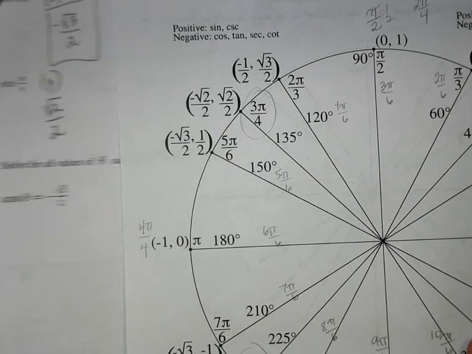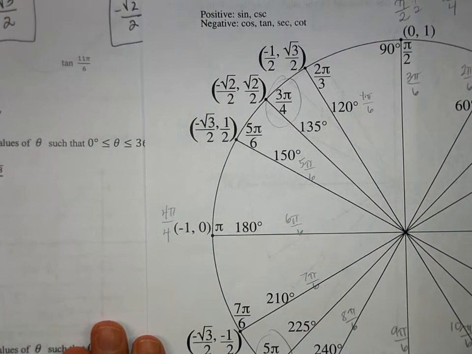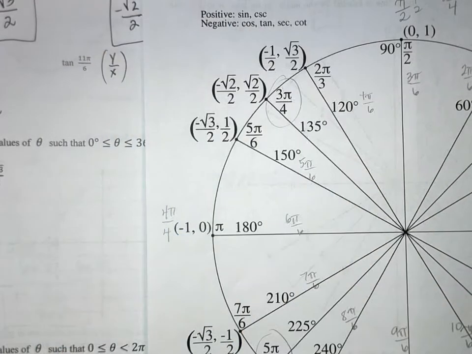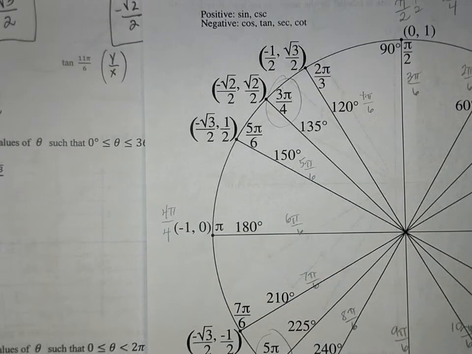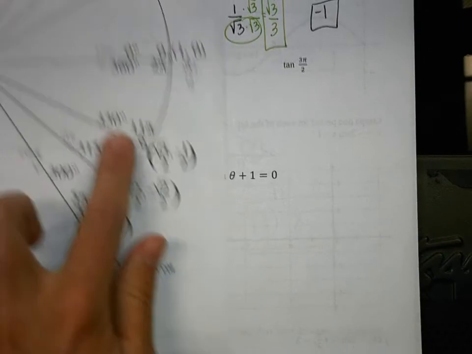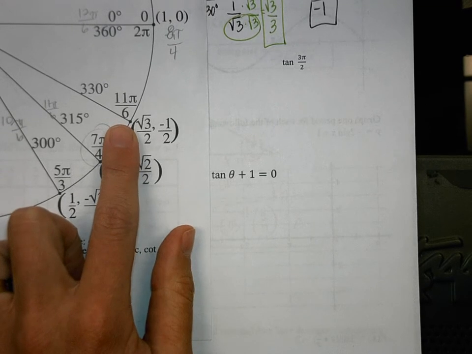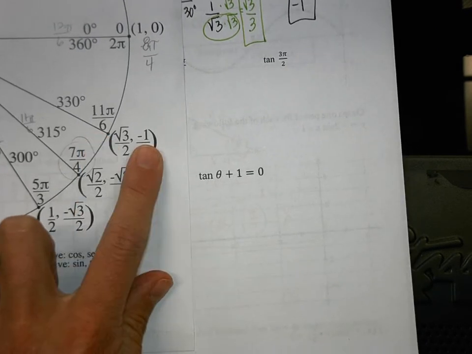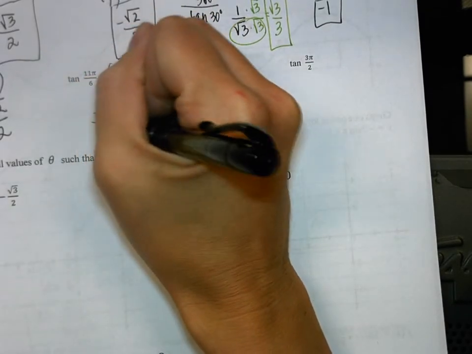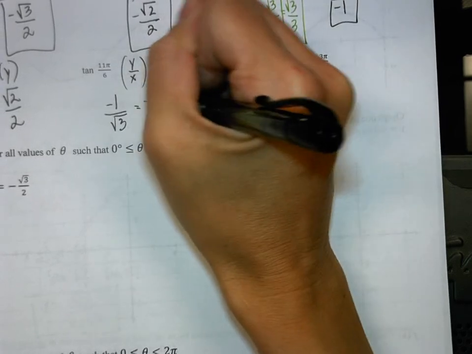Okay, next question is tangent of 11 pi over 6. Tangent is y over x. So 11 pi over 6, where do we go? Quadrant 4. And then y over x is going to be what? Good. Negative 1 over root 3, but we would need to rationalize it by multiplying by root 3 to the top and the bottom, and you get negative root 3 over 3.